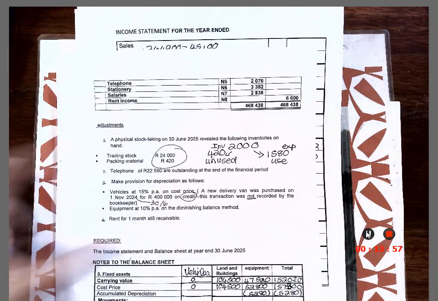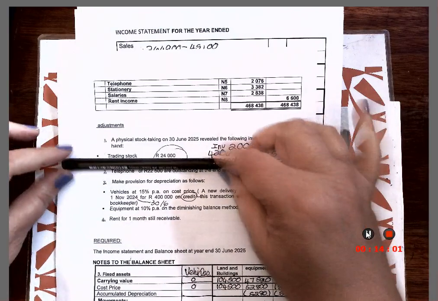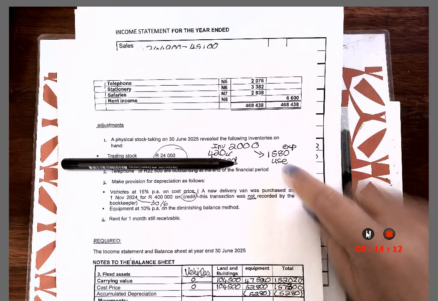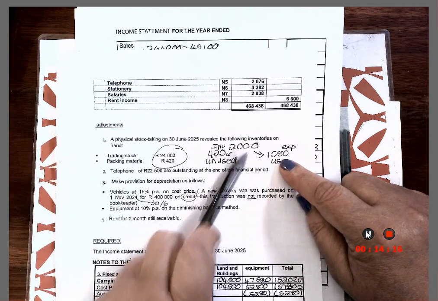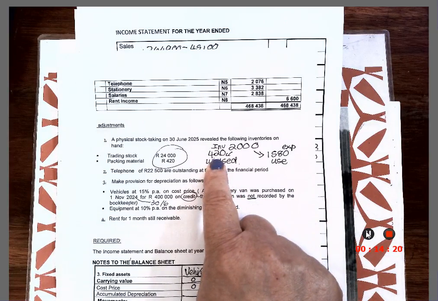Okay, now, what happens if I don't give you that? I give you a sentence that says, packing material used for the year, 1580. Can you see, now I give you the expense. So now I need to subtract it from the 2,000 packing material to see what is my inventory.